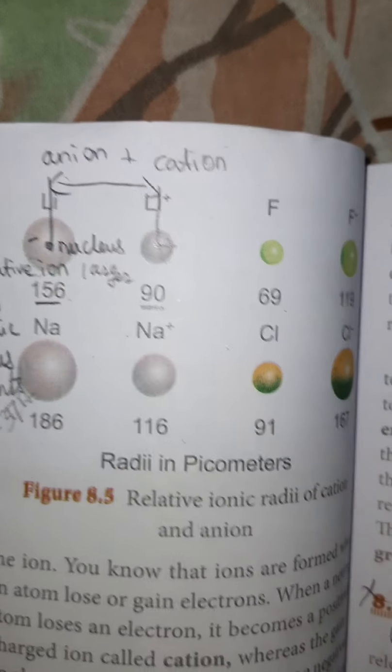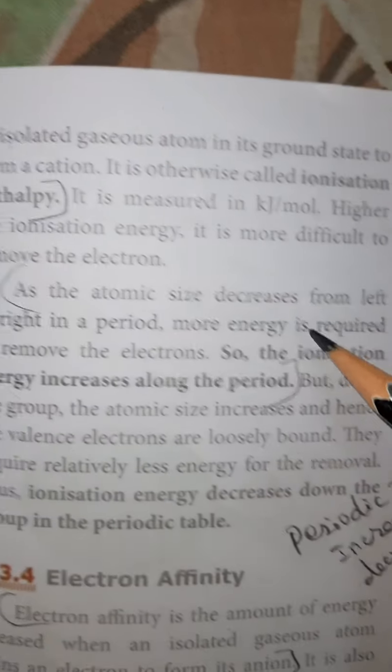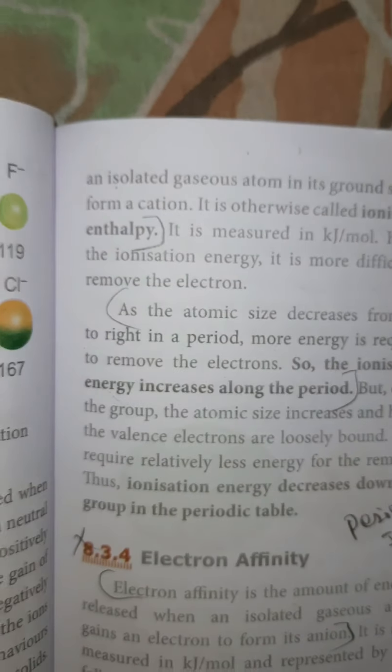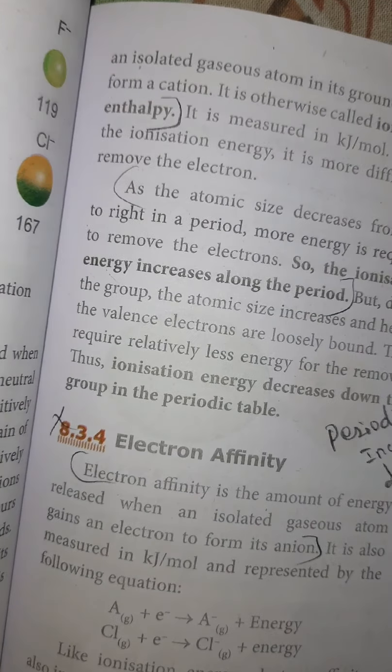Next topic, ionization energy. What is ionization energy? As the atomic size decreases from left to right in a period, more energy is required to remove the electrons. So the ionization energy increases along the periodic table.